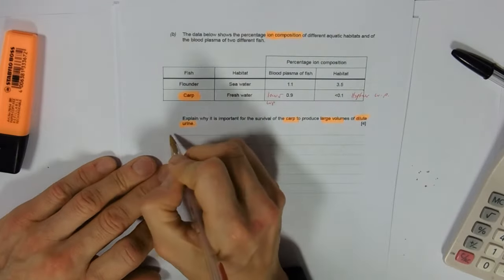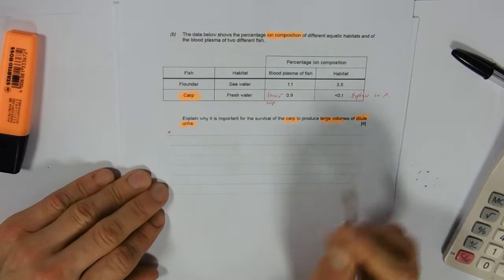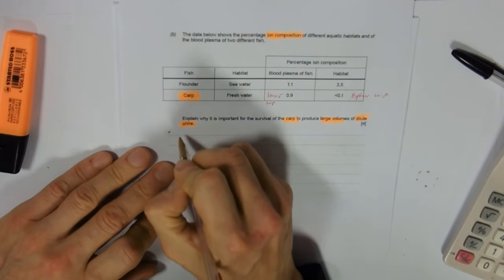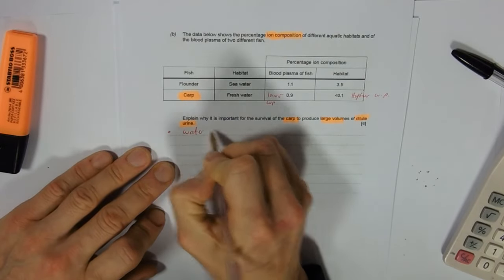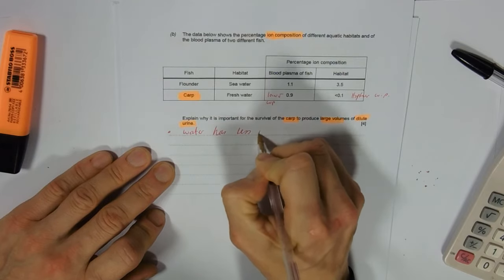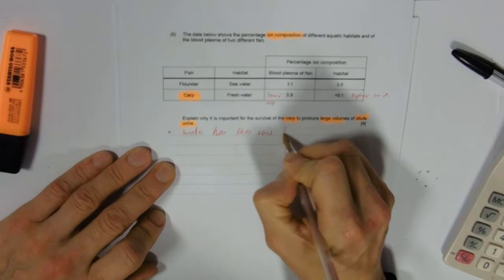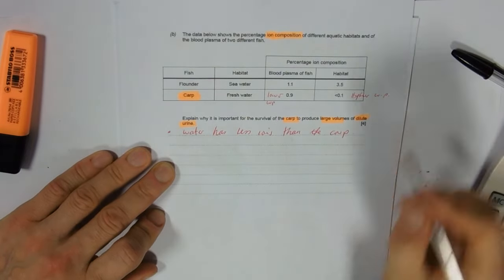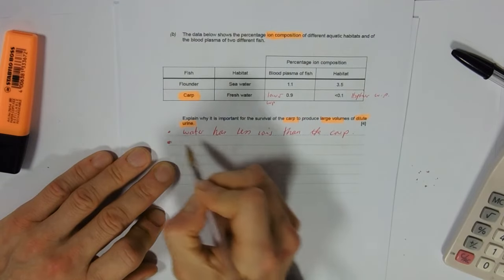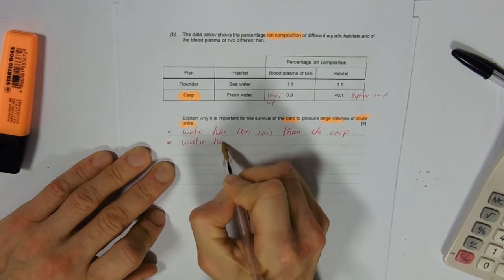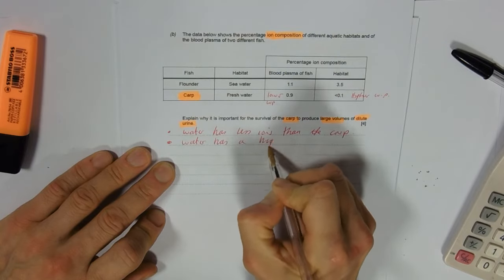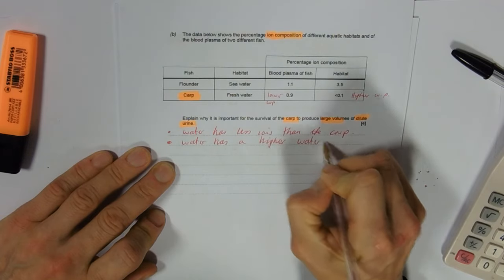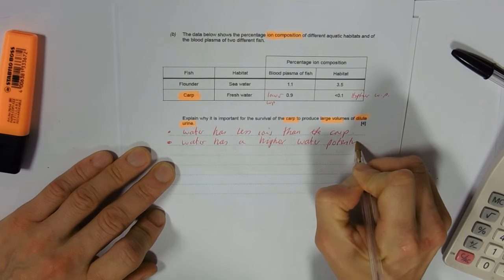So 4 marks. How are we going to get 4 marks from this? Well, let's say what we've got in our table. The water has fewer ions than the carp. And so we can now convert that into water potential. Water has a higher water potential.